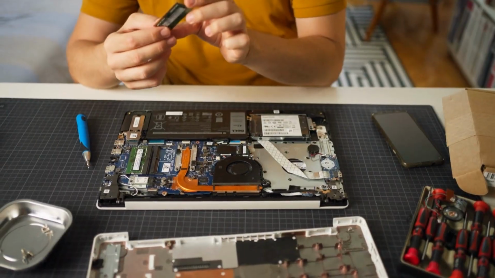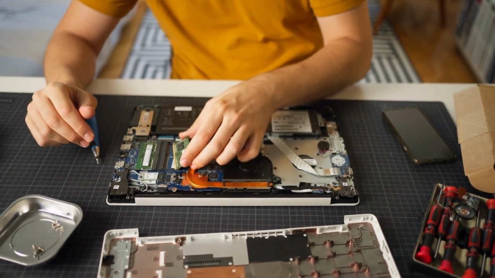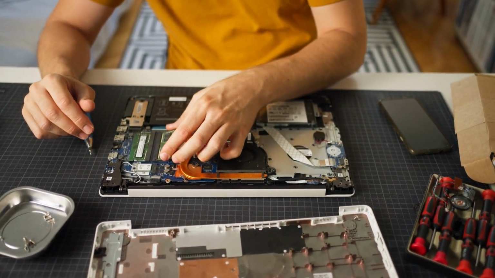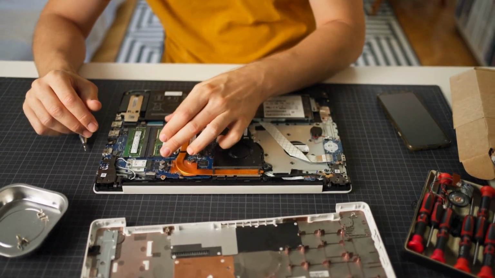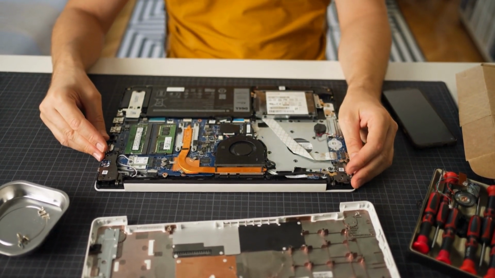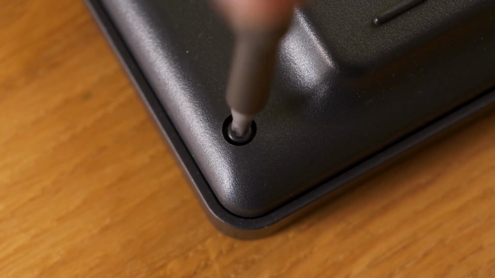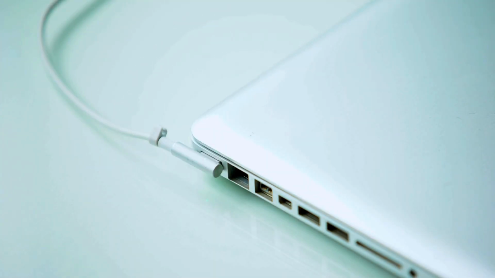For new RAM, align the module's notch with the slot's key tab. Insert at a 45-degree angle. Push gently until seated, then press down until the clips snap in place. Now screw the cover back on, plug everything in, and let's verify it worked.